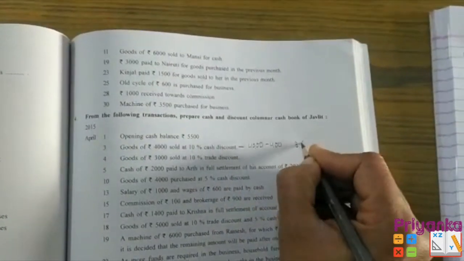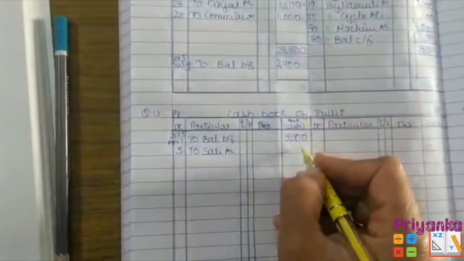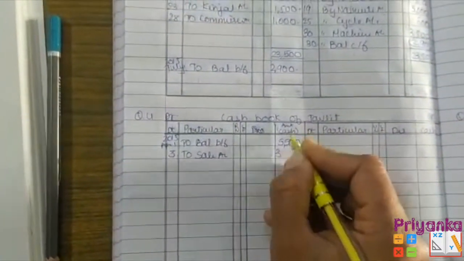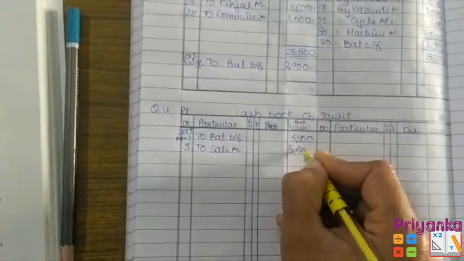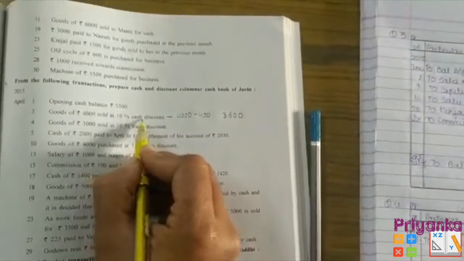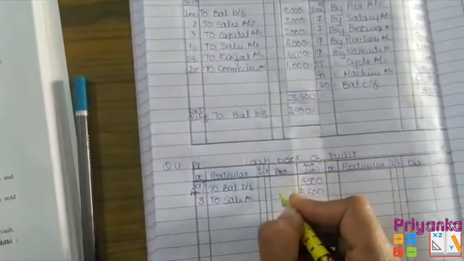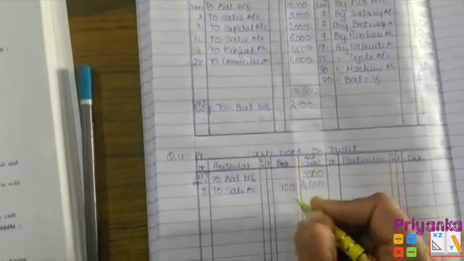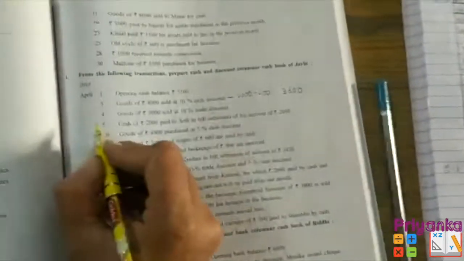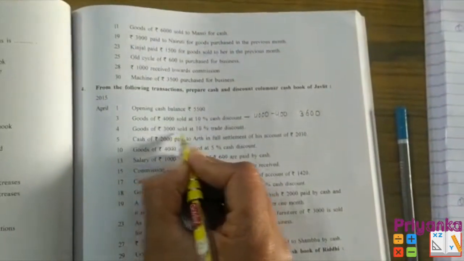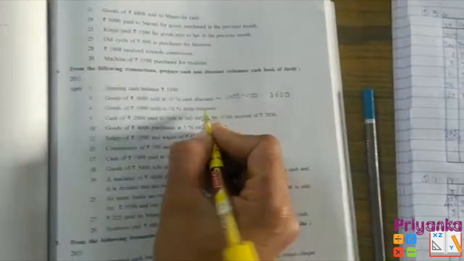Subtract it and the value will remain 3,600, which will move in the amount column, and as this is the cash discount, this 400 will go into the discount column. Next, fourth one, goods of rupees 3,000 sold at 10% trade discount.